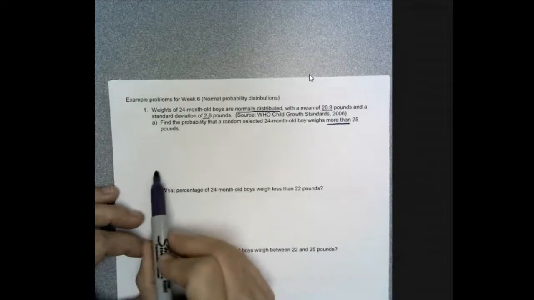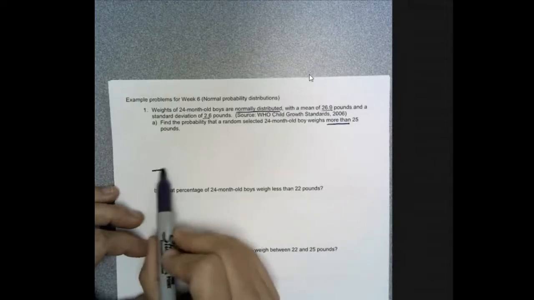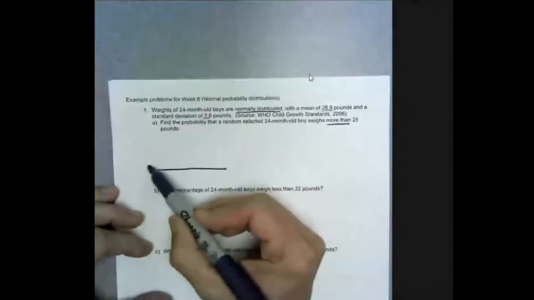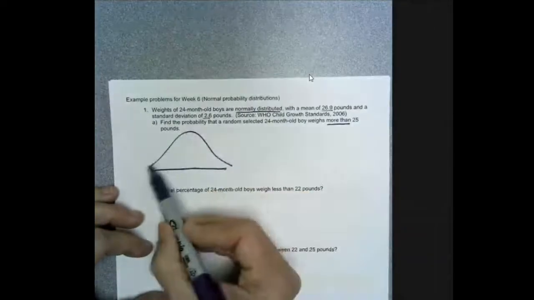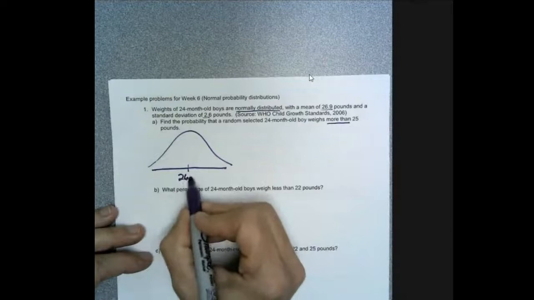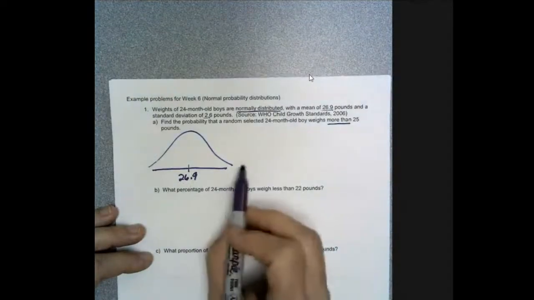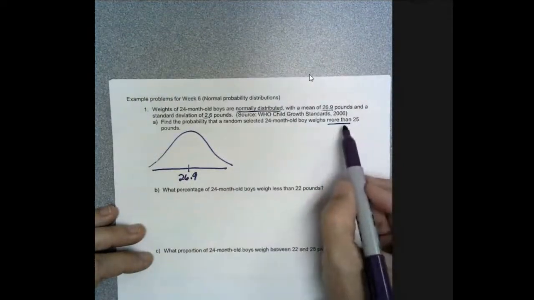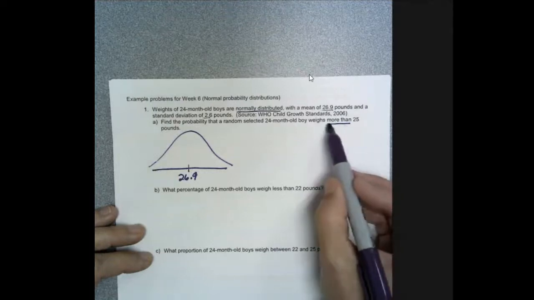So what we're going to do for these, and I really highly recommend this, is that you draw the picture. It doesn't have to be the greatest artwork in the world, but just draw your little normal distribution. Just draw a little bell-shaped curve. Put the mean right in the middle of that. Then shade in so that you can tell which direction this is going.